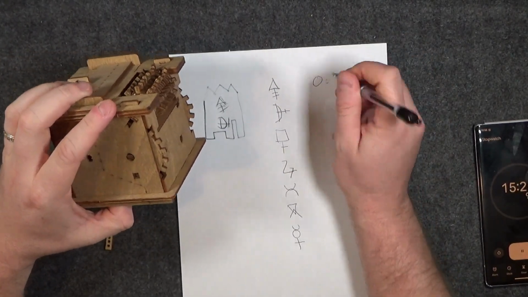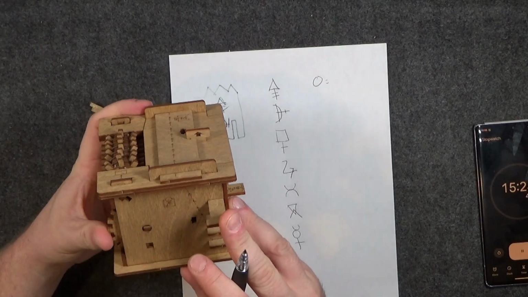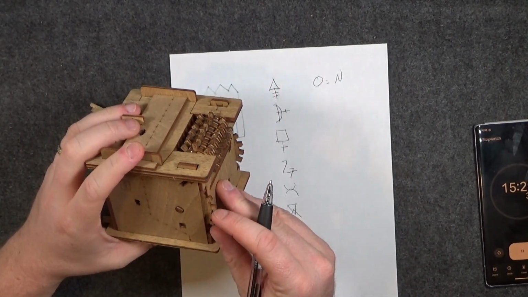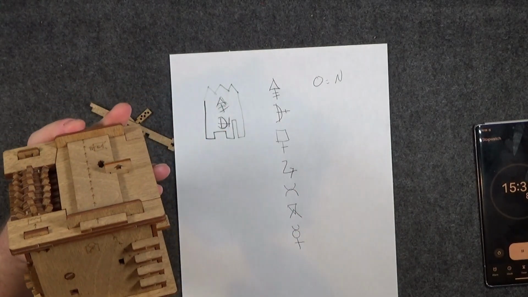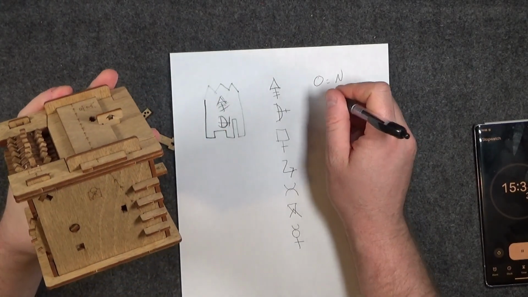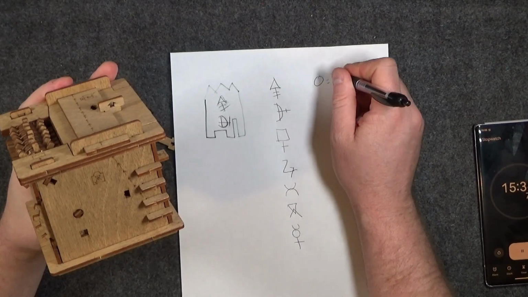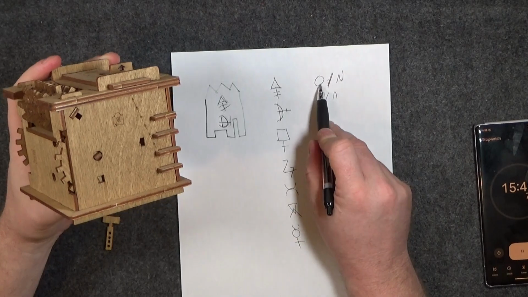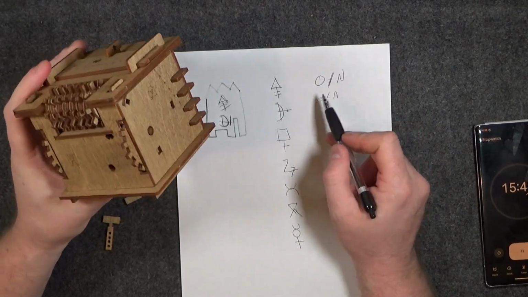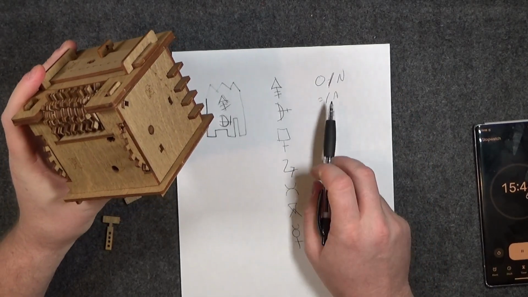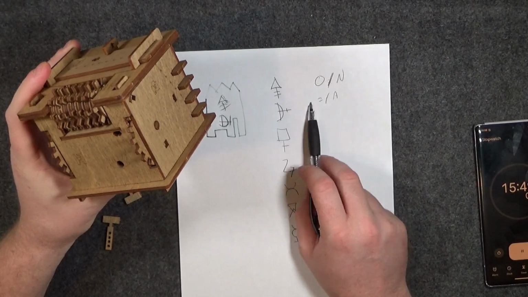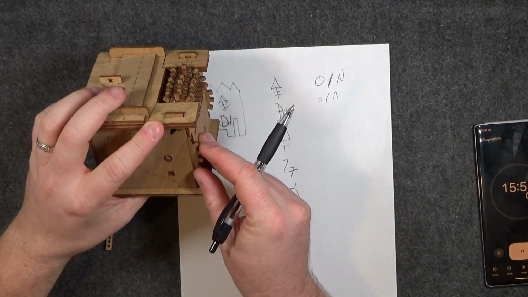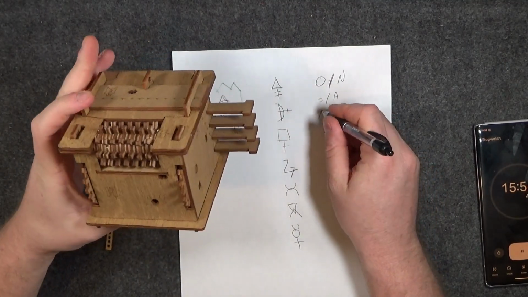So 0 equals n. No, the next one is an equal sign. Okay. So let's do it maybe like this. Equal. So there is an equal sign, so I'm not going to write equals because it'll kind of get confusing. I'm just using this as a placeholder, saying that it's still, you know. Next one is a triangle.